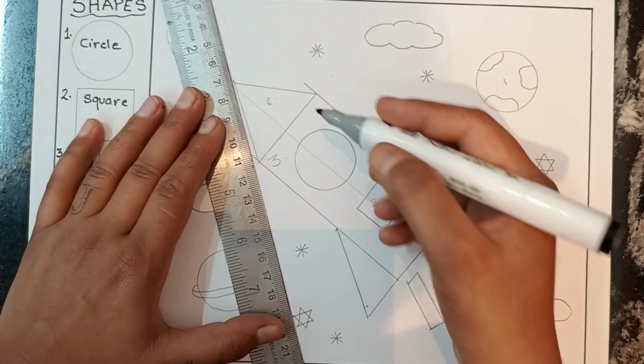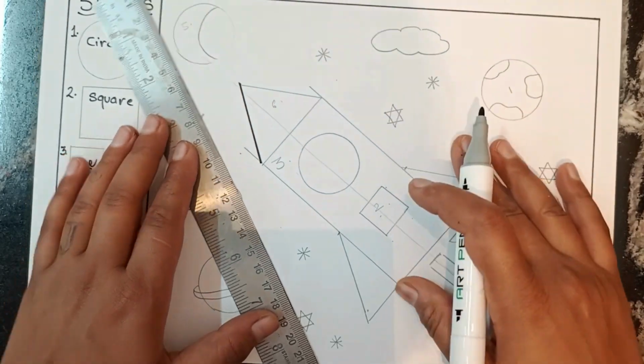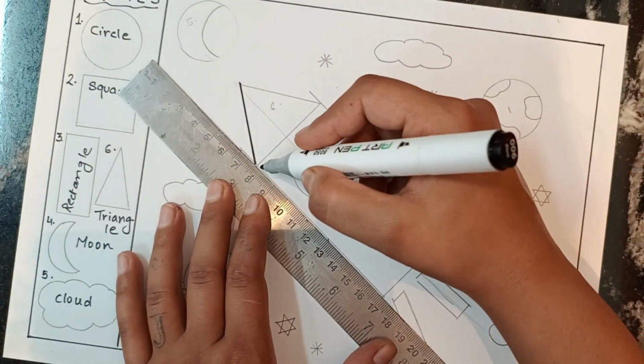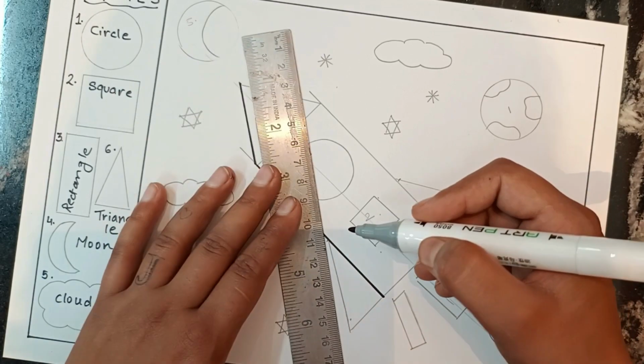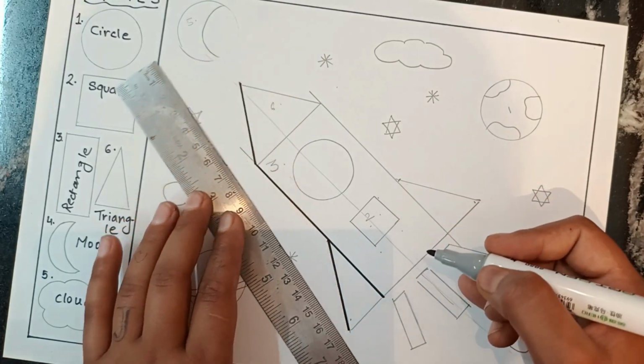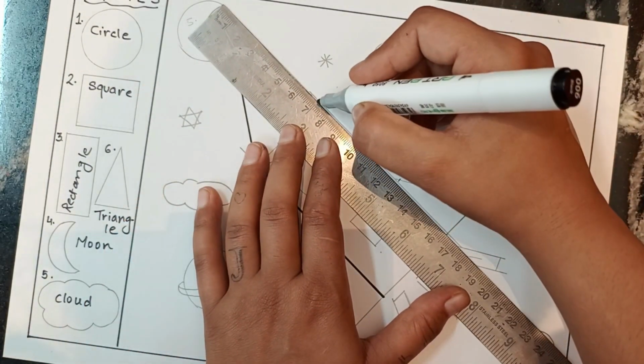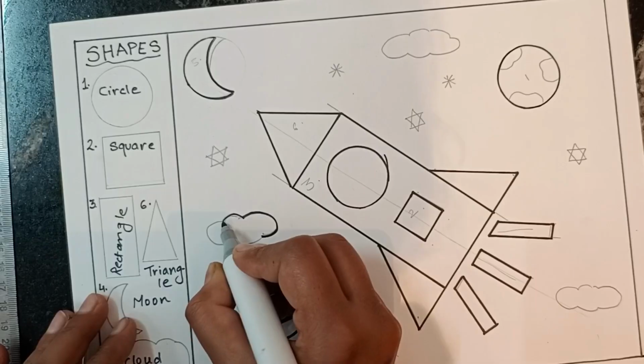Alright, so this is how our drawing is ready. Now we will outline it again with a black sketch pen. As I always tell you, do not use any black marker or permanent marker, so that it will not get traced on the back side, and it will not look nice and is very bold.